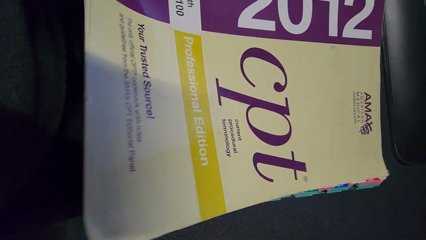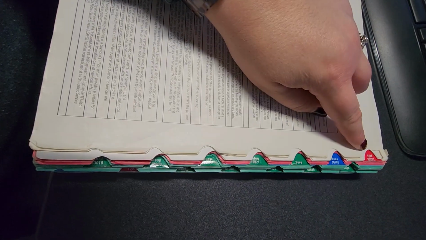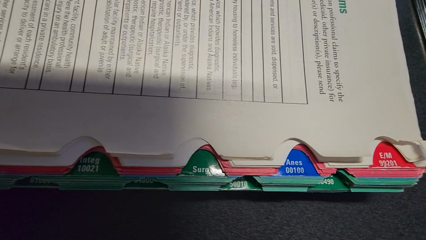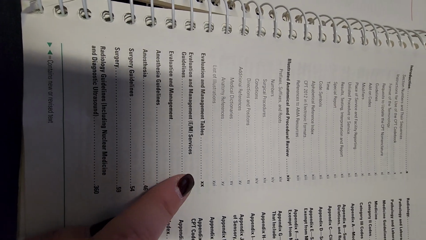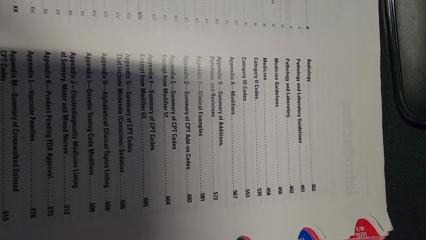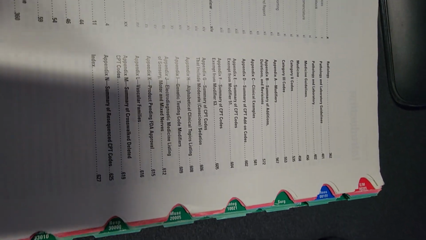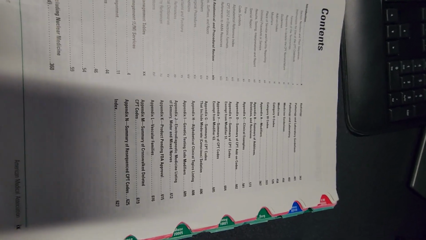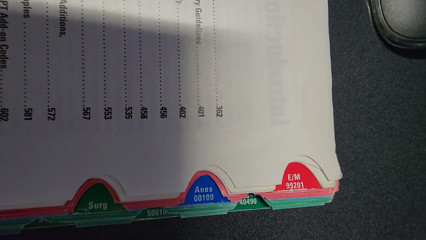When you open the CPT codebook, there are going to be little finger tabs here that show you different sections. We have our E&M section, anesthesia section, there's a surgery section, an integumentary section, all these different sections here. Also, if you go to the table of contents, it will show you all of the different sections. Evaluation and management, anesthesia, anesthesia guidelines, surgery, and it goes on to all of these other sections. So remember, again, this code range that we are looking for is in the E&M section, 99201 to 99239. And we are going to go to that first section.